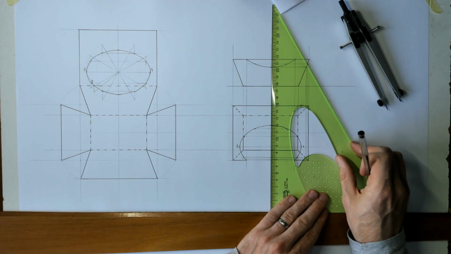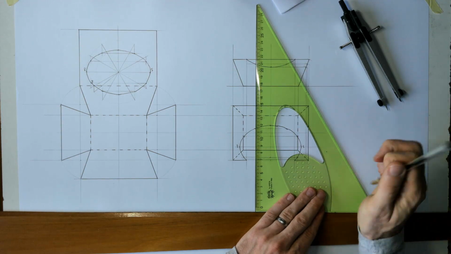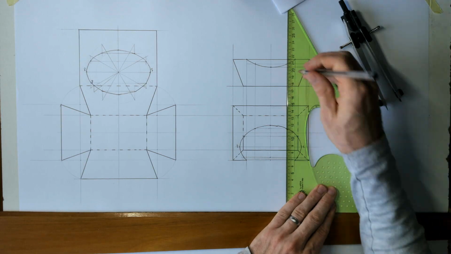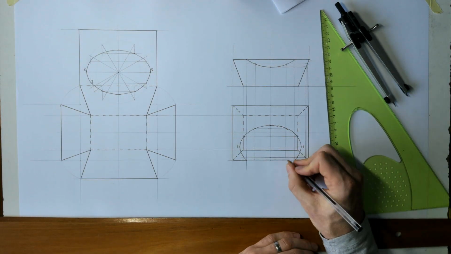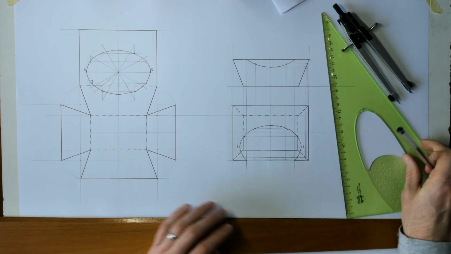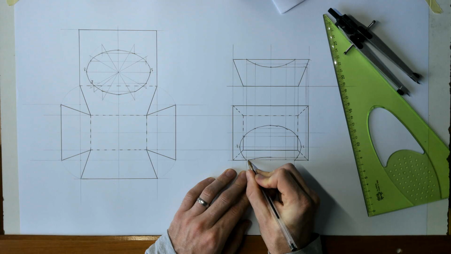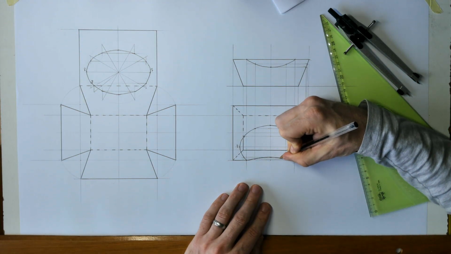Okay, so I've got that point, and let's bring this point down and this point down. Yep. So I've got my freehand curve and my freehand curve.